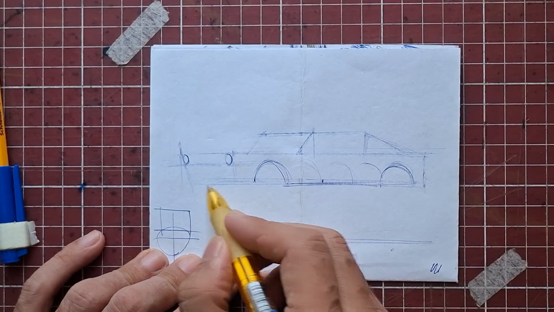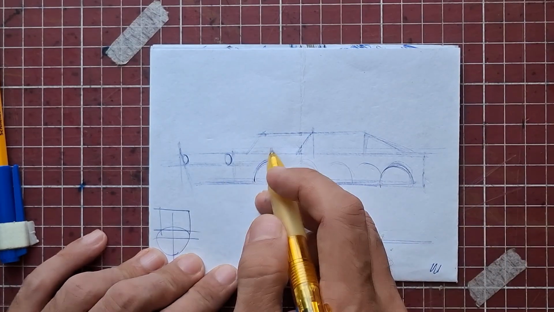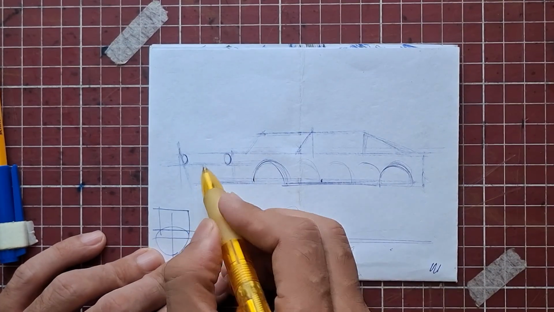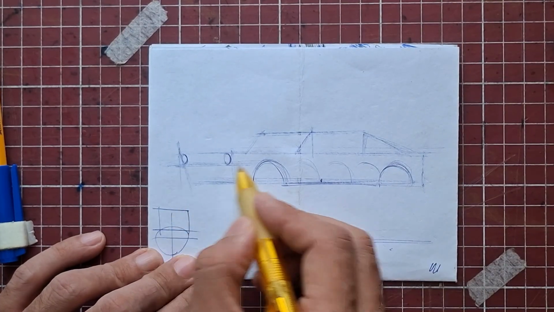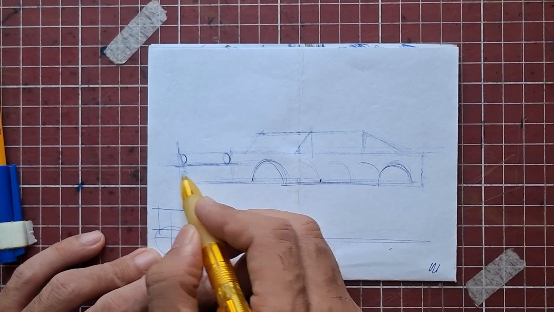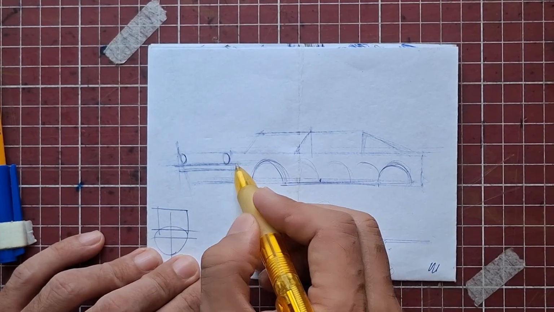Okay, so here now we're going to put a bumper. Most of the classic cars have bumpers, unlike now where there's no bumper. You have to install it for added protection. Okay, so a small bumper here.